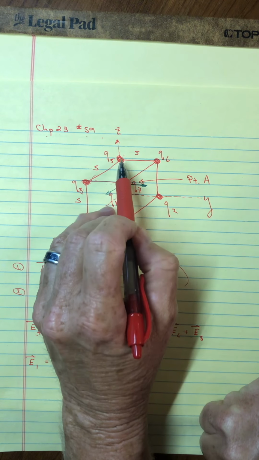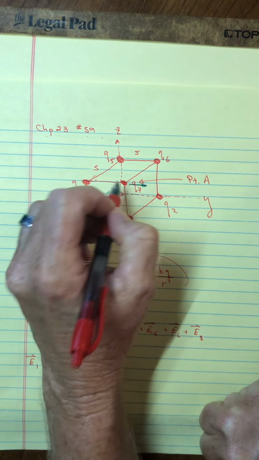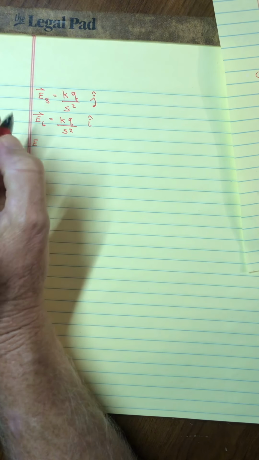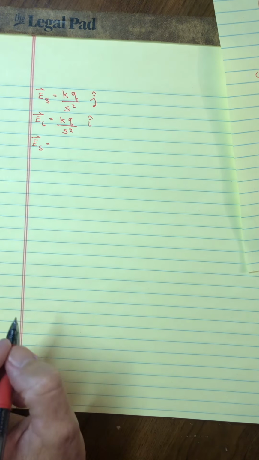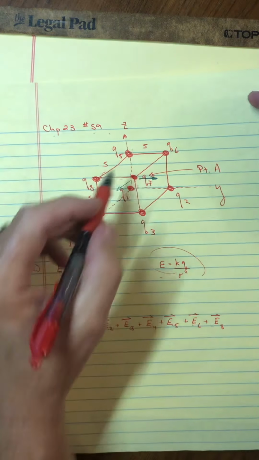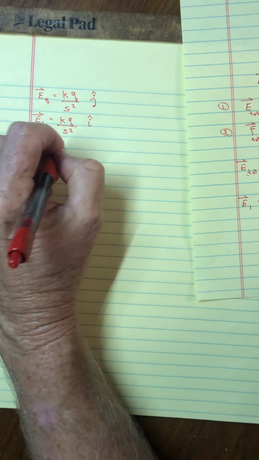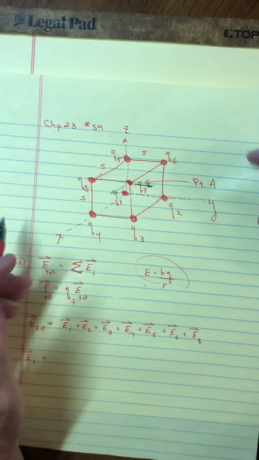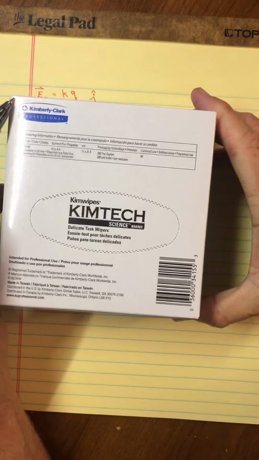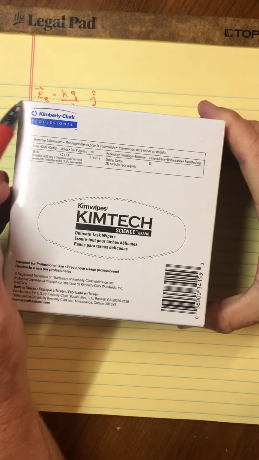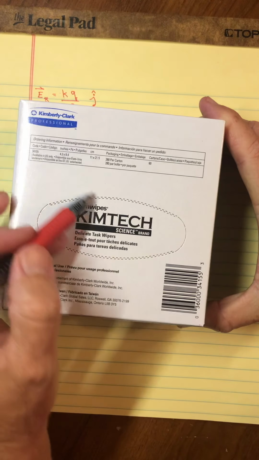Let's look at number 5 here. Number 5 is going to be a little tougher, but not too bad. Number 5, again, would be Coulomb's constant times q. And for the distance away, we're going to have to use the Pythagorean theorem, because it's along the diagonal in this picture. If I bring back the real three-dimensional object, here's charge number 5, and we're trying to find the field here at 7, so it's across this diagonal.